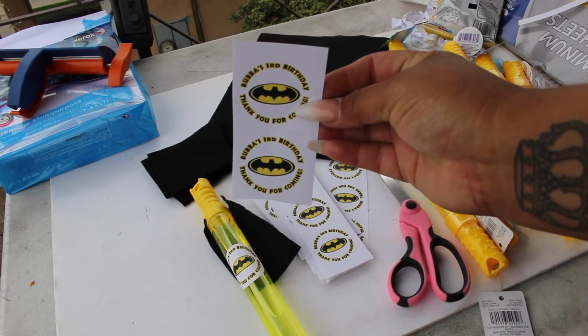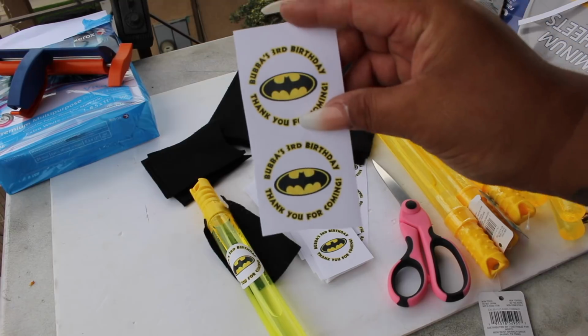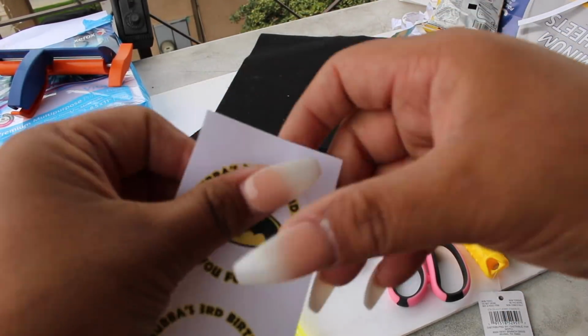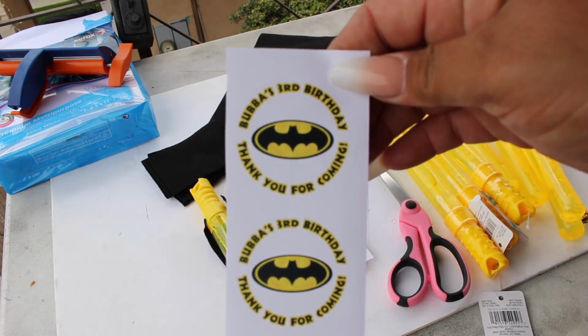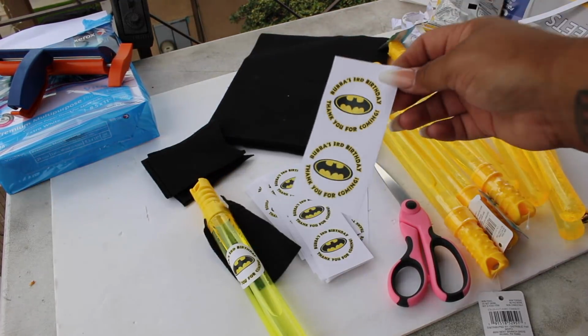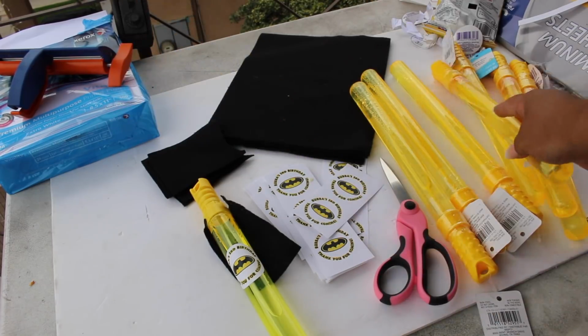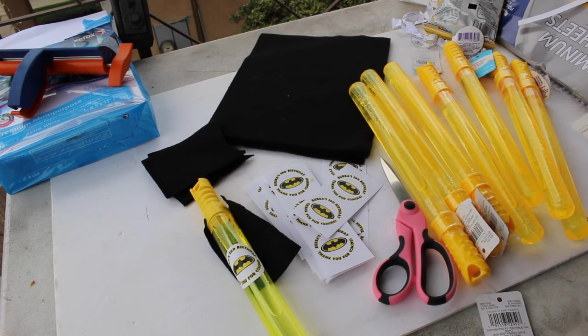You're gonna need some labels. I ordered these off of Etsy. These are already pre-made labels, so they're just sticky little stickers. They say Bubba's 3rd birthday, thank you for coming. And last but not least, you are going to need some bubbles. I got those ones for $1 at Michael's.